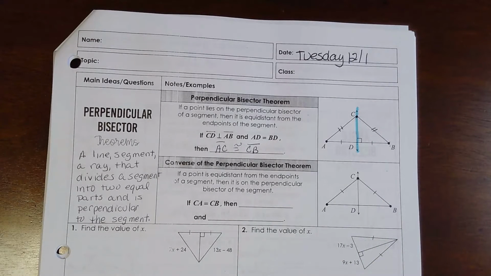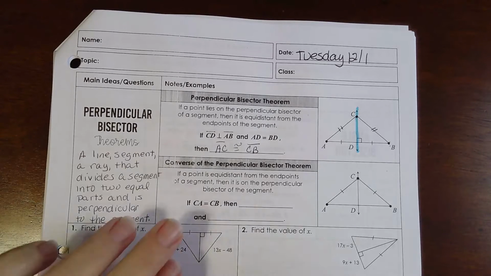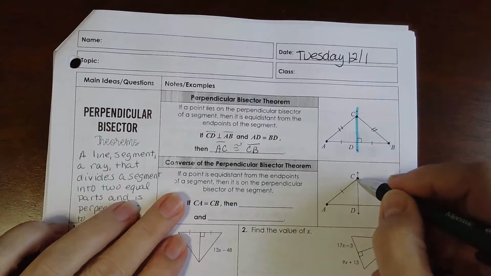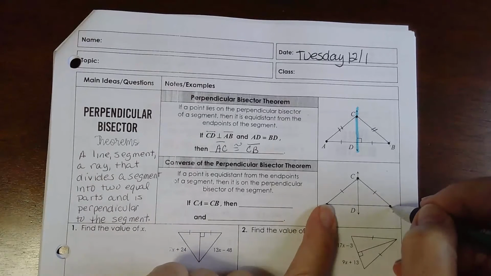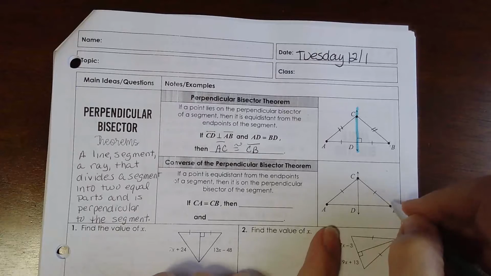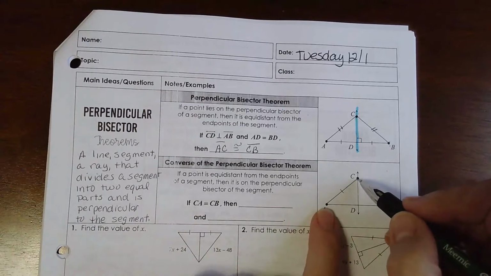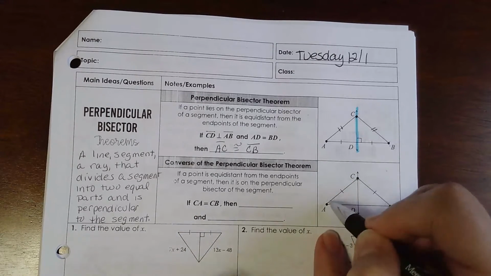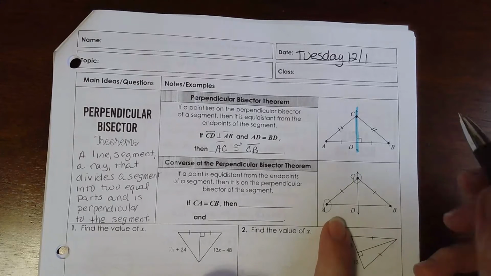All right, the converse. Now remember, we talked about the converse, so we can flip it around. If a point is equidistant from the endpoints of a segment, then it is on the perpendicular bisector of the segment. So here are our endpoints and this is a point.